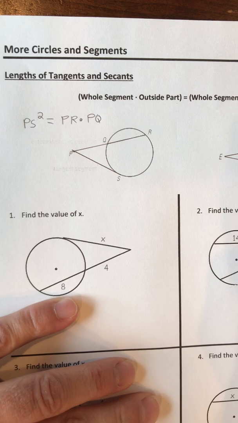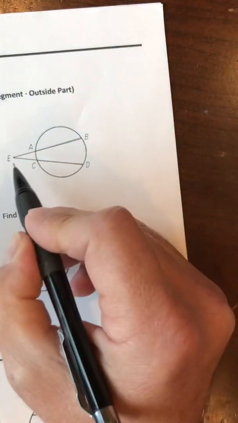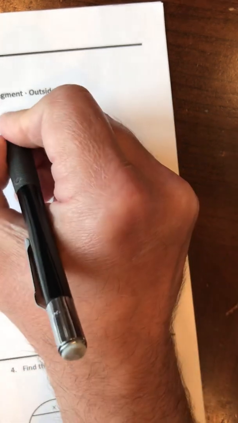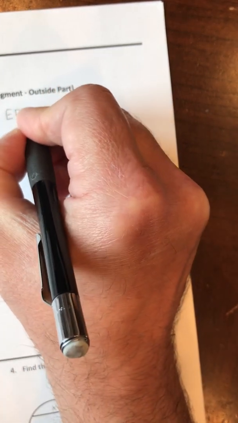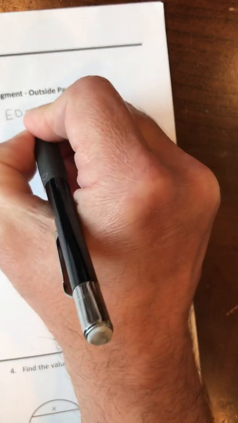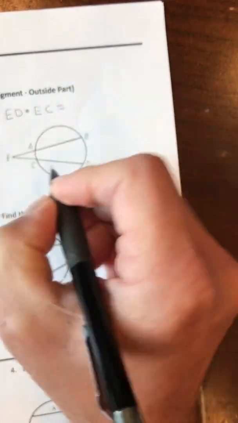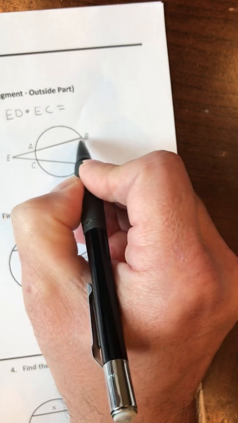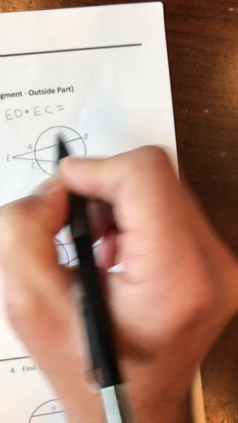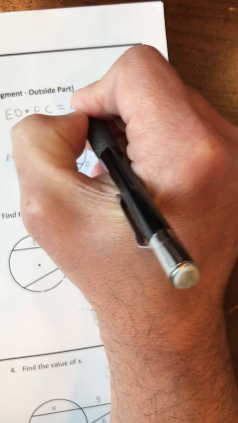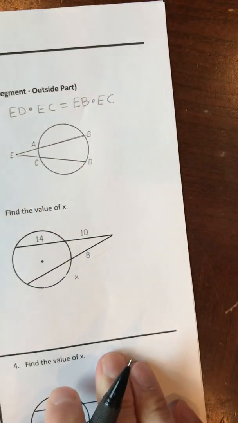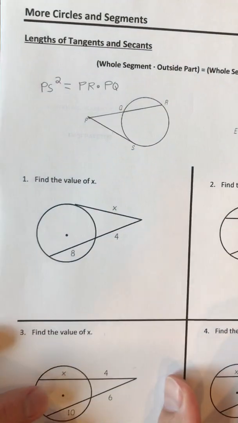In the situation where you have two secants, again, it's the whole secant, so this one would be ED times the outside, EC, and that would equal the whole, EB, times the outside part, which is EC. It'll make sense when we do a problem.